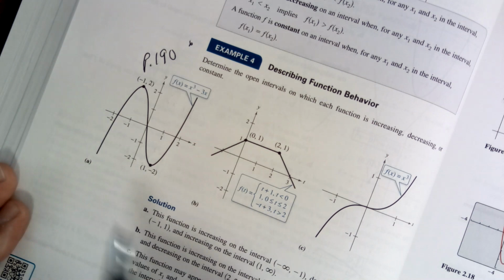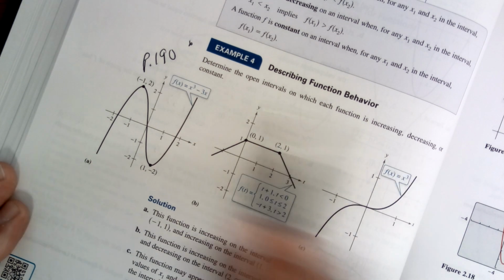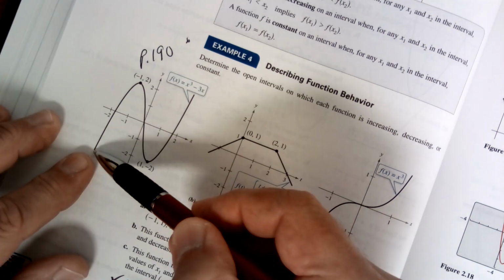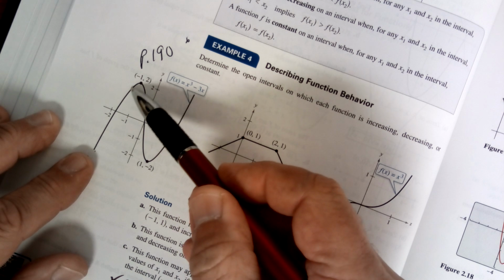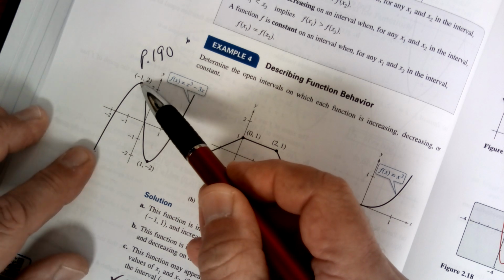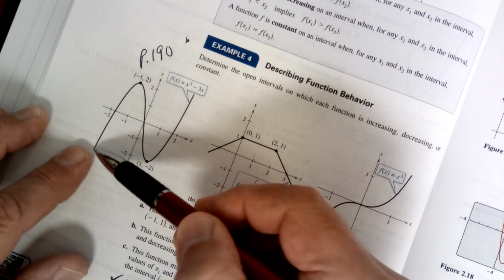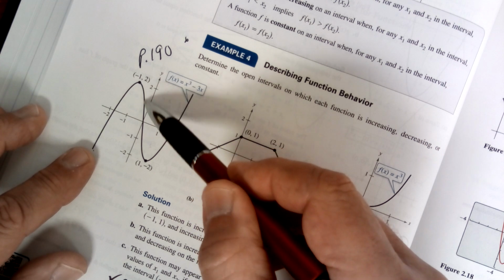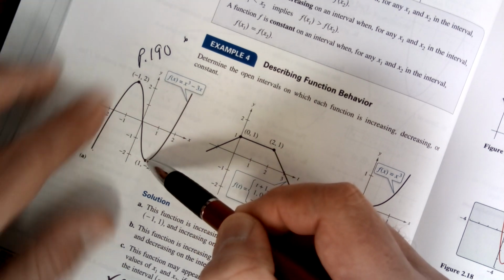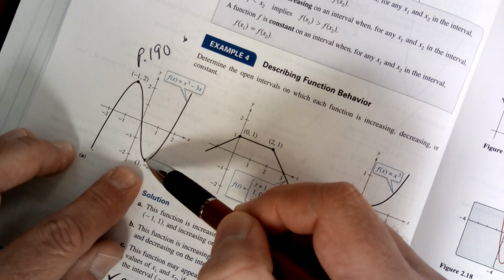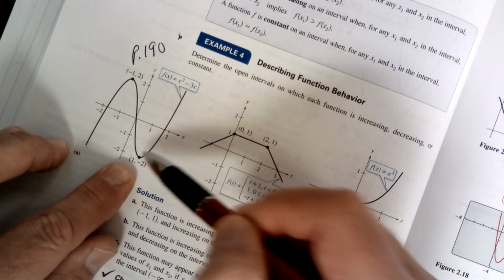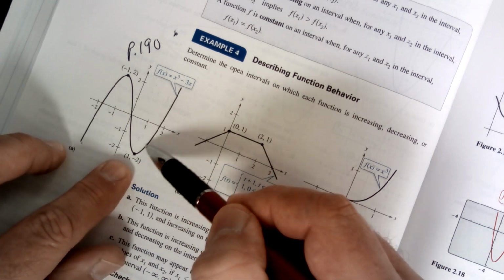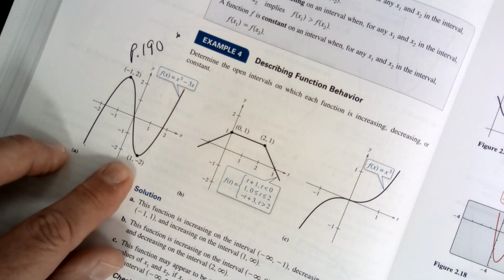Okay, they want to know where it's increasing, decreasing, or constant. Okay, so let's say I run really fast and I'm increasing my speed up to here. Okay, so from negative infinity to negative 1, I'm increasing my speed. And then I kind of slow down, slow down, slow down. So from -1 to +1, I'm slowing down, decreasing. And then I say, okay, let me run fast again. And so now I increase from +1 all the way to +infinity. And that's how you do that. And that's how you read it.